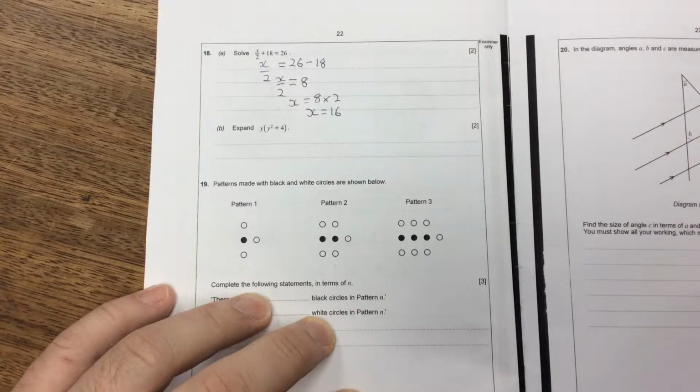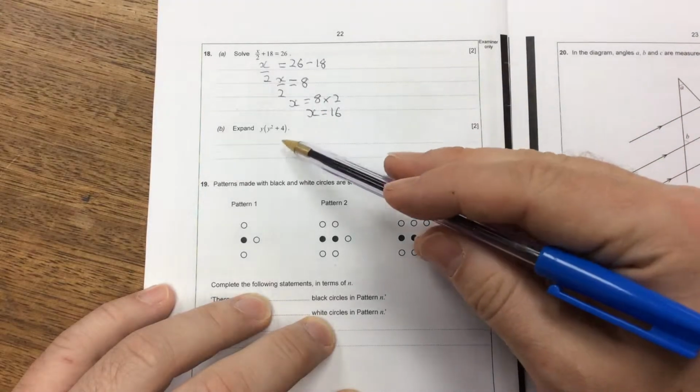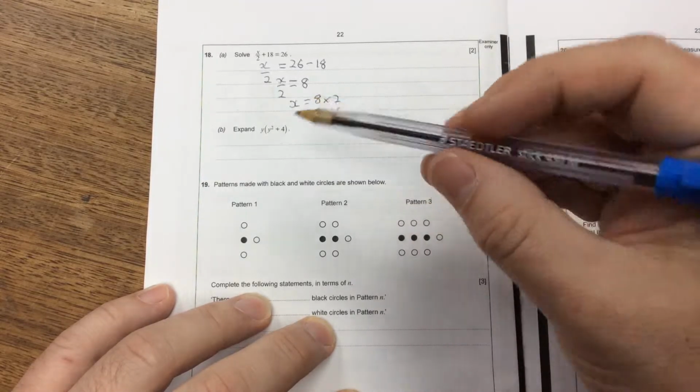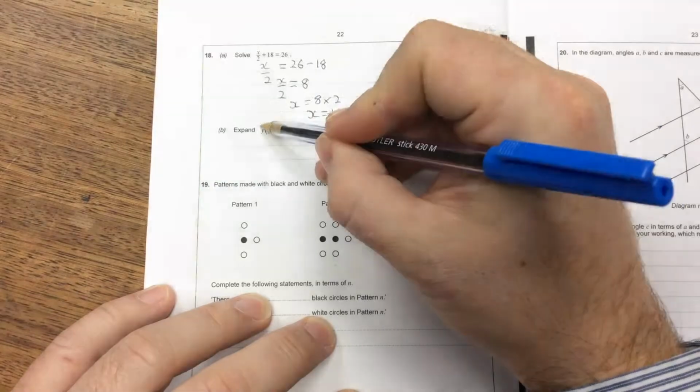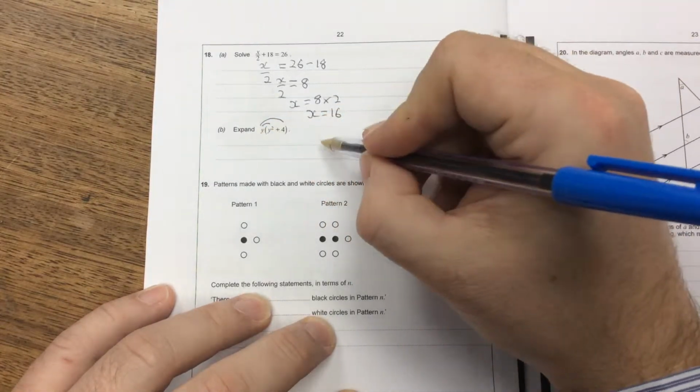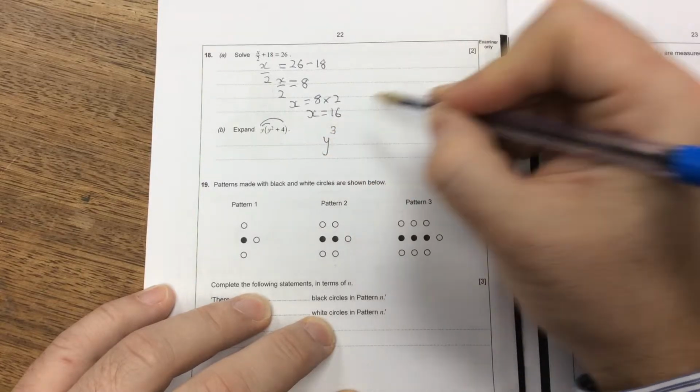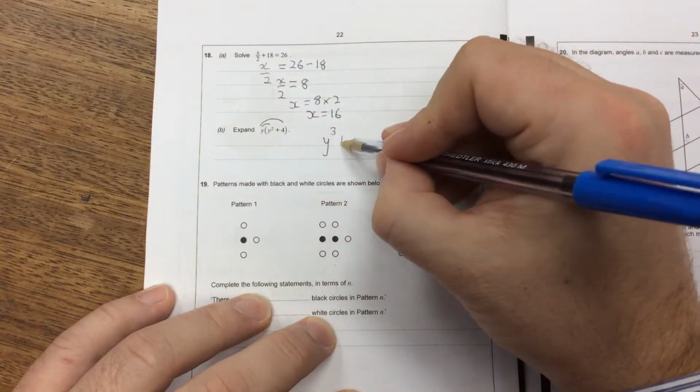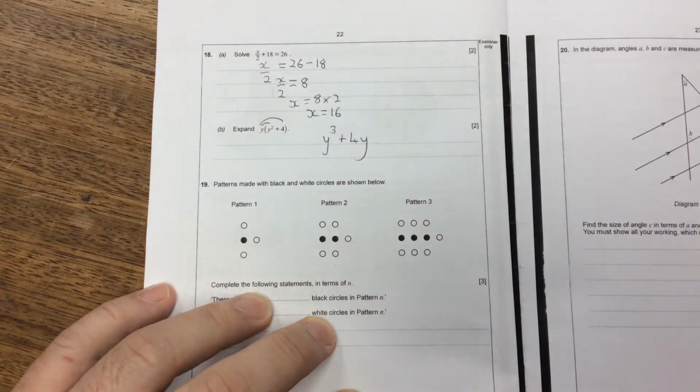When you multiply out a bracket, if you remember, you do the y times y squared and then y times 4. So y times y squared becomes y to the power of 3. And then y times 4 becomes 4y.